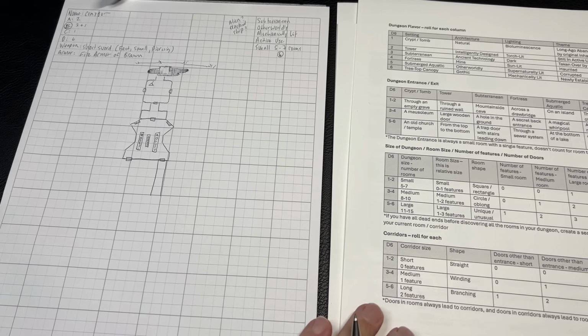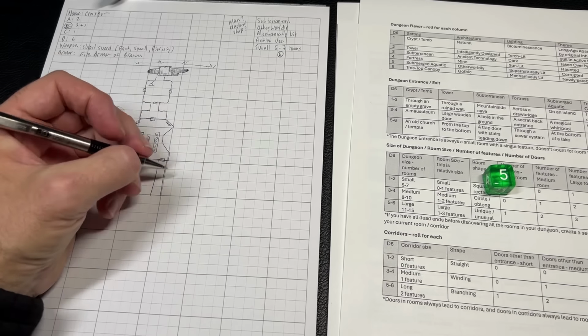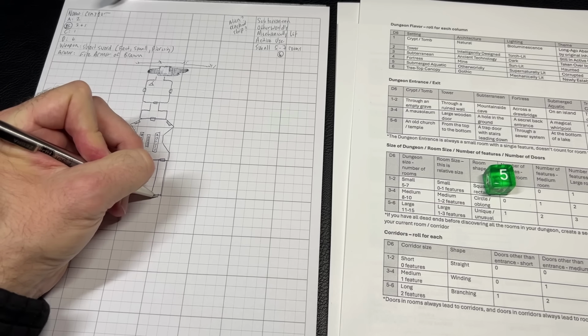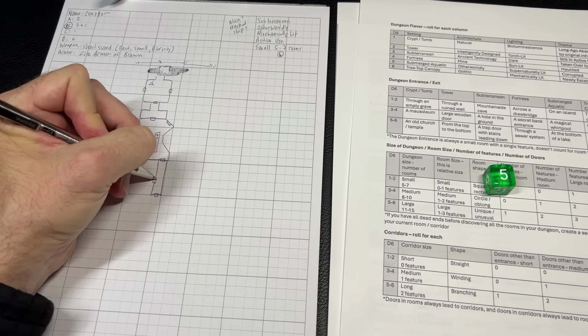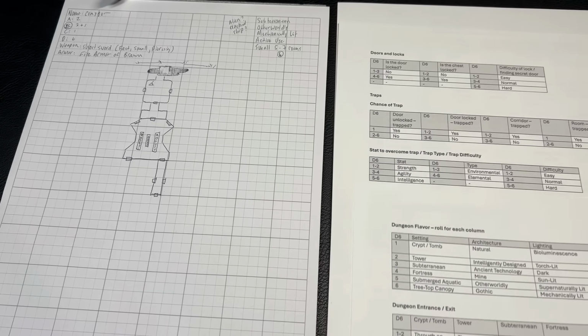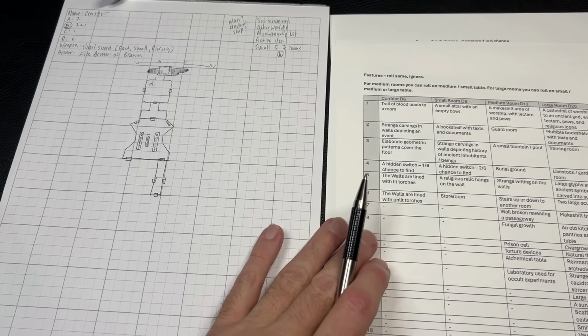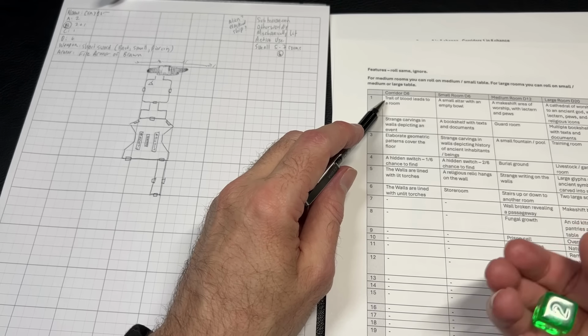Okay, how many doors long? We have 5. We have 3 doors. Okay, so there'll be a door at the end here. So 1, and then maybe 2 leading off into that direction. Now this is a long corridor, so it does have 2 features. So let's go to our feature table here and look at the corridors. We'll roll twice on this table here.